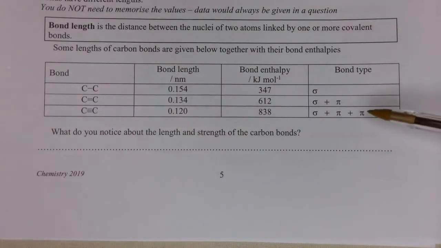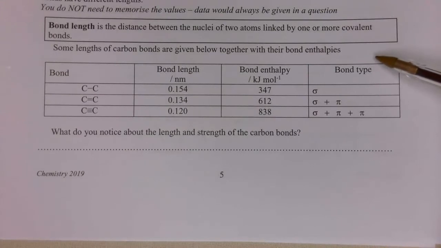So in terms of bond lengths, this is the distance between the 2 nuclei of 2 atoms linked by 1 or more covalent bonds. Notice the larger the atom, the longer the bond is going to be. So a sulfur-sulfur bond is going to be longer than an oxygen-oxygen bond, always.